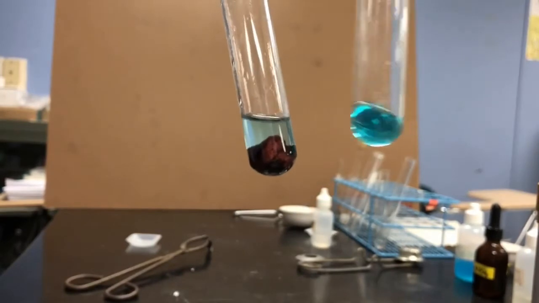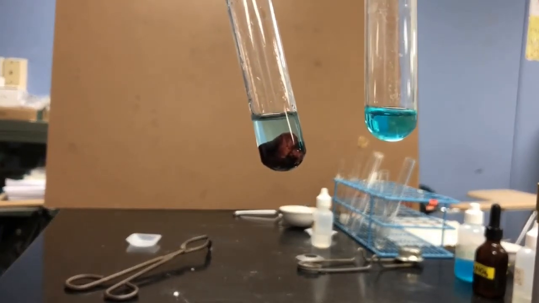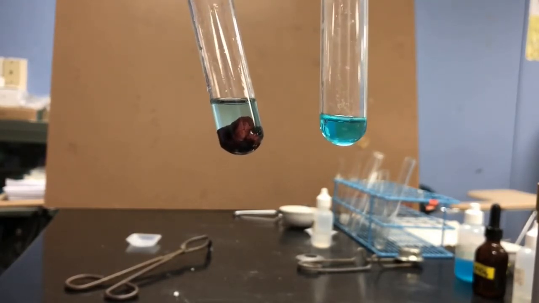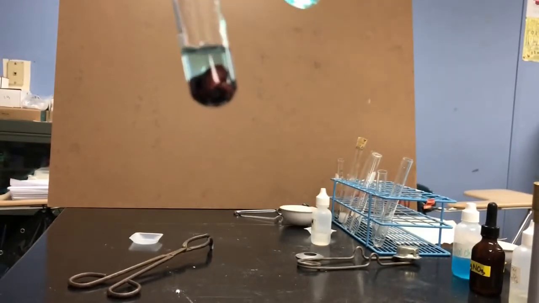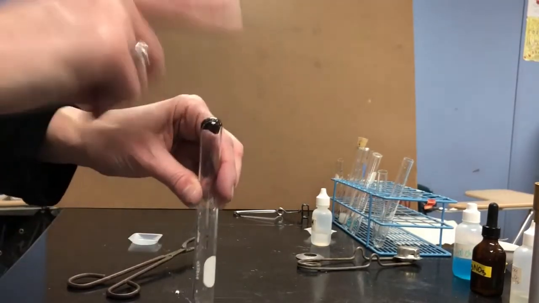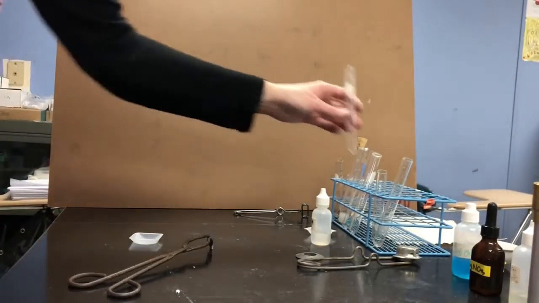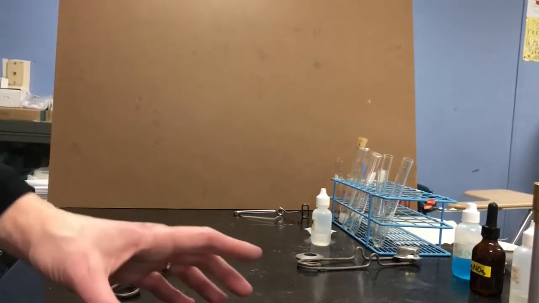And if you compare the before turquoise color to the after turquoise color, there's definitely less blue there. So I'm kind of seeing 2 color changes. I'm seeing a change in the blueness, and I'm seeing a change in the color of the solid at the bottom. I'm going to pour this out into an evaporating dish so that I can poke and prod at it and see if any other changes have happened.